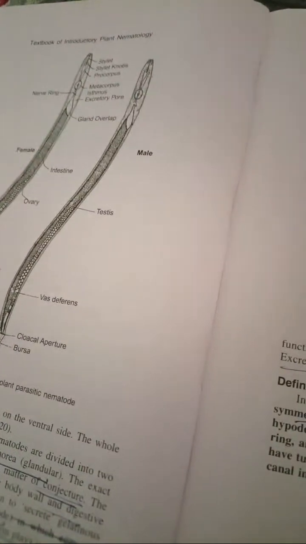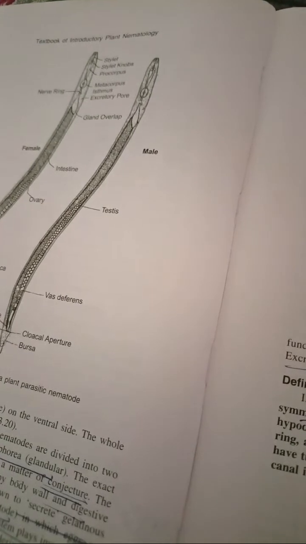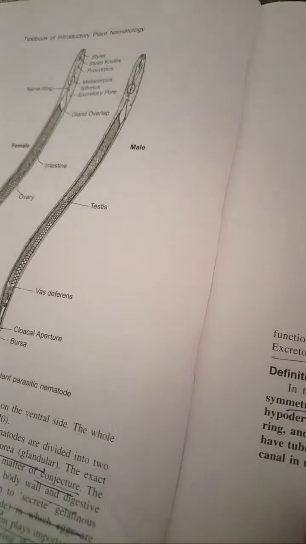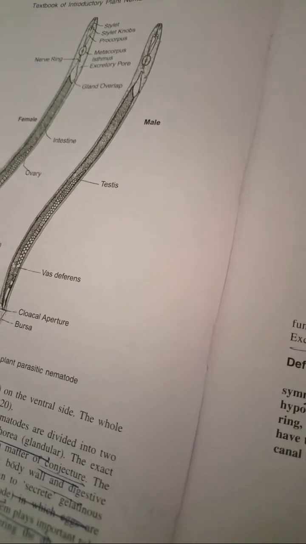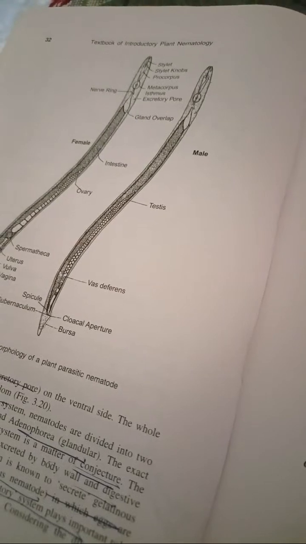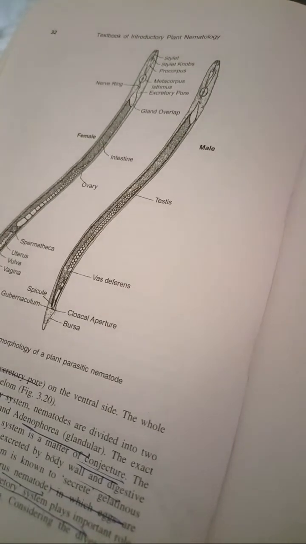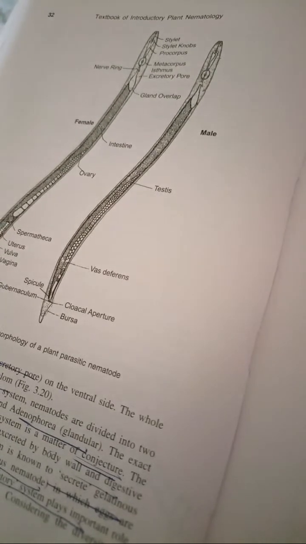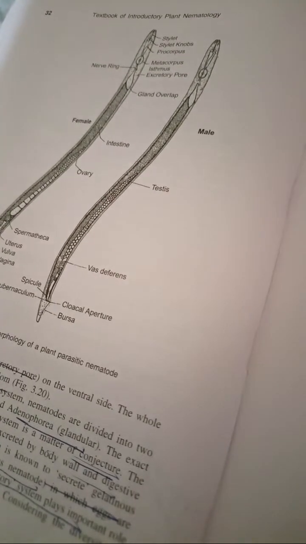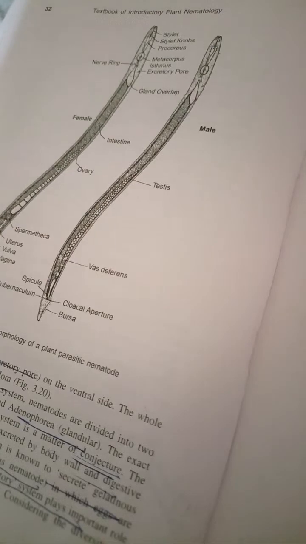Another point, friends, in plant parasitic nematodes, the stomatostylet is comprised of three parts: the cone, shaft, and knobs. So, friends, you can see the stylet knobs. It is present in the anterior part, comprising the cone, shaft, and knobs, friends.